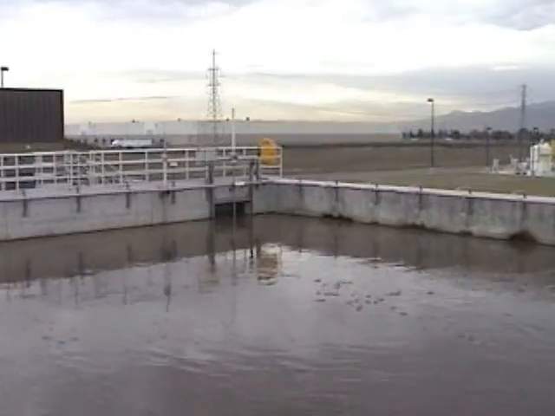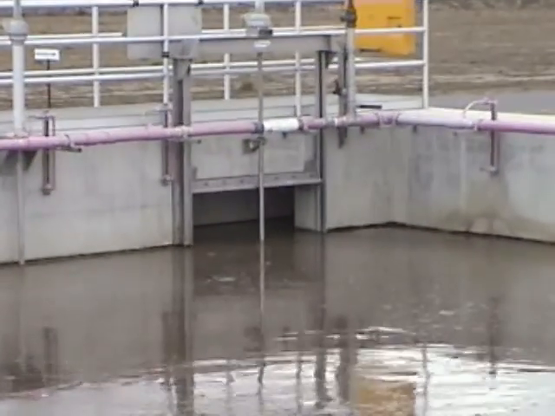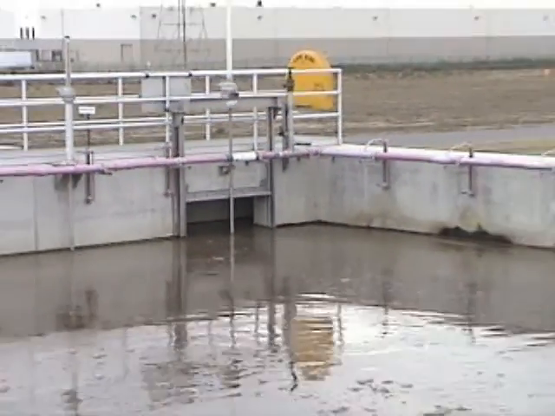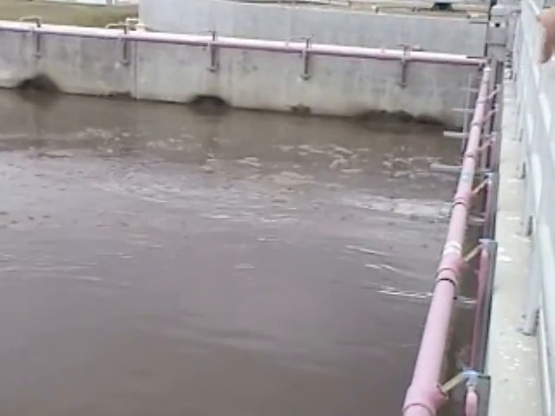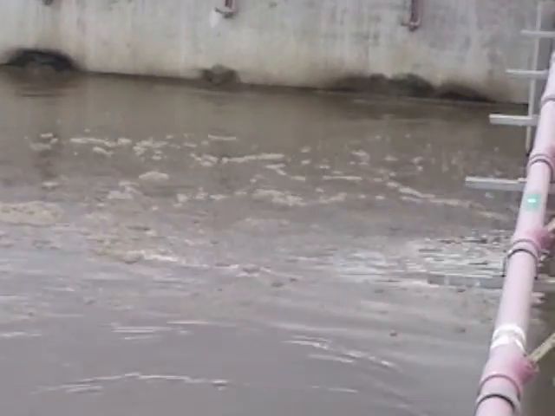Right there in the corner, that's the primary effluent entering train 3. And over here, the flow that's coming out is the mixed liquor return pumps, which is scalping mixed liquor from the secondaries and putting it back into the head of the tank.